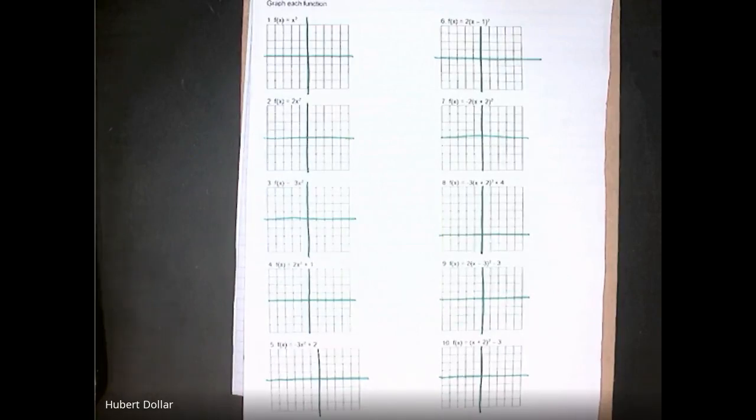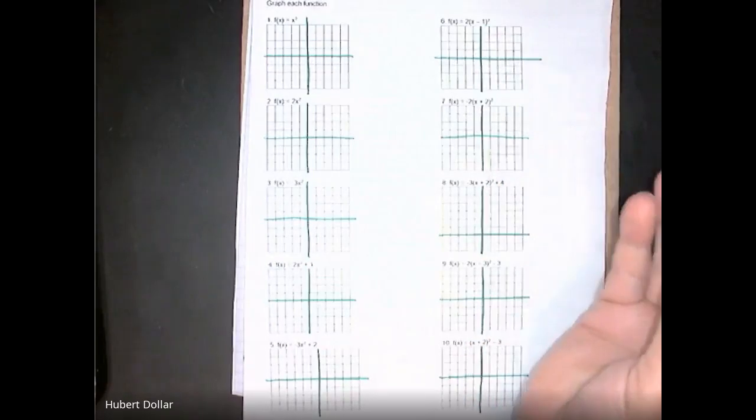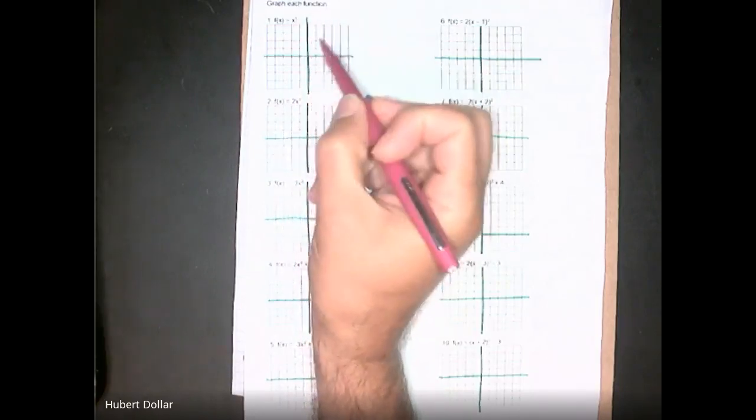So this recording is designed to teach you how to graph a quadratic equation or function. The basic function is x squared. That's what makes it quadratic, is the exponent of 2.